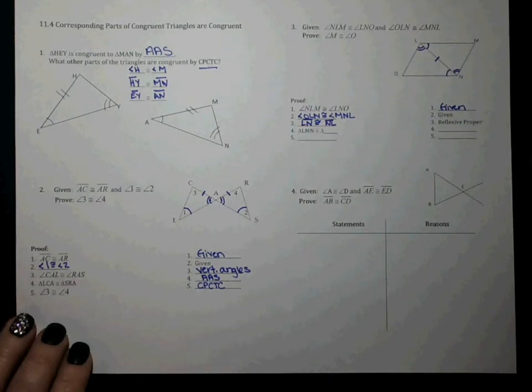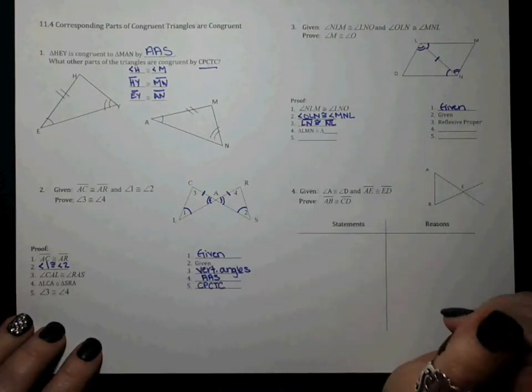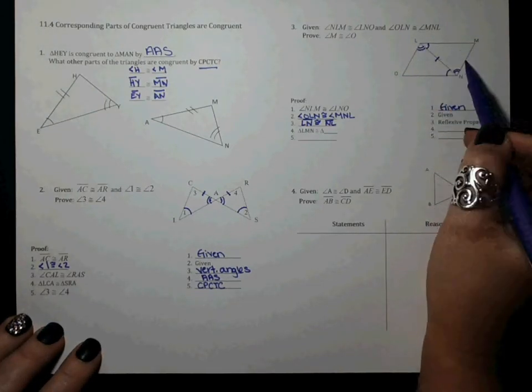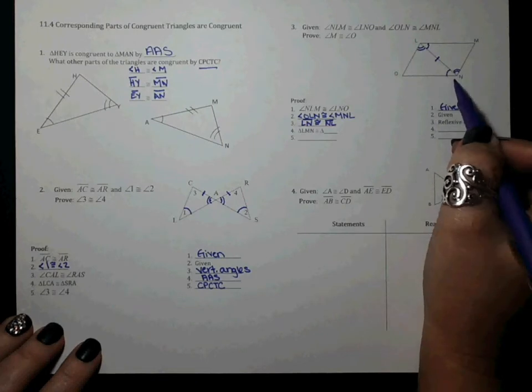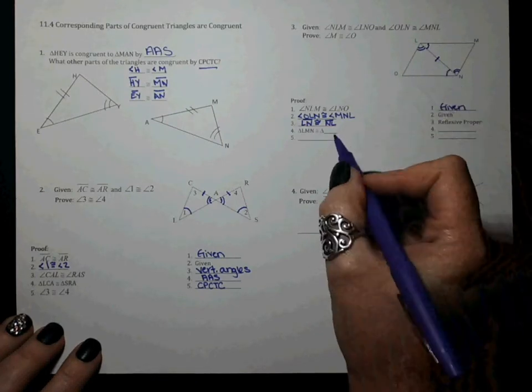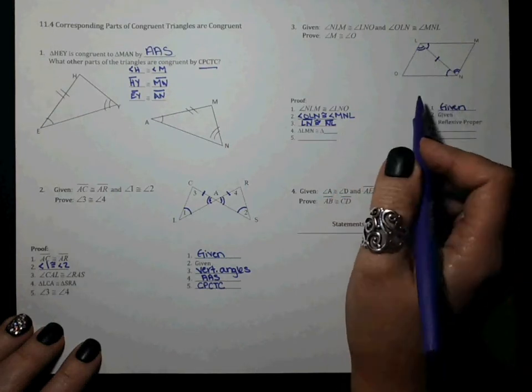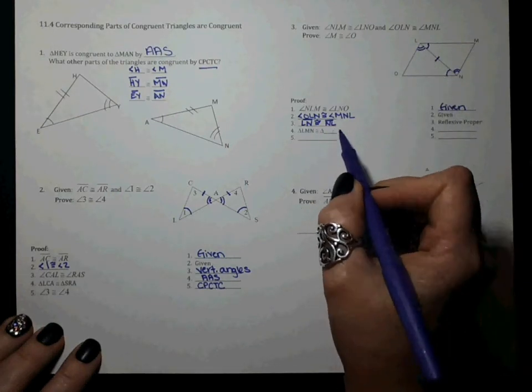And then our fourth statement is a triangle congruency statement. It says that triangle LMN, this one that's kind of on the top here, is congruent to this triangle that's on the bottom. So when we write that name for the triangle on the bottom, we want to make sure that our letters correspond correctly.